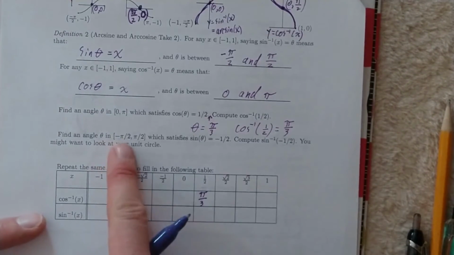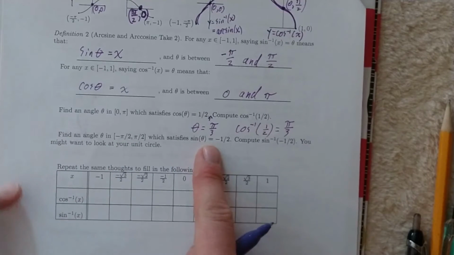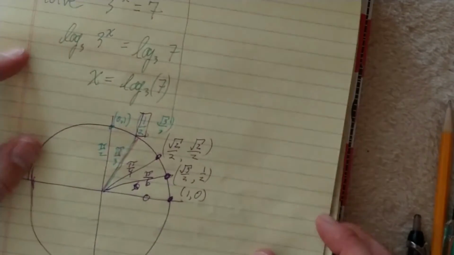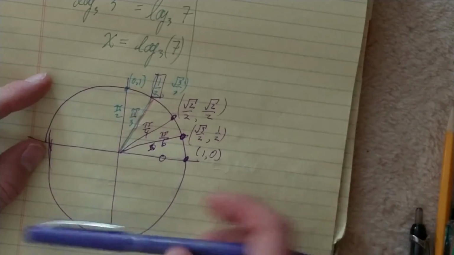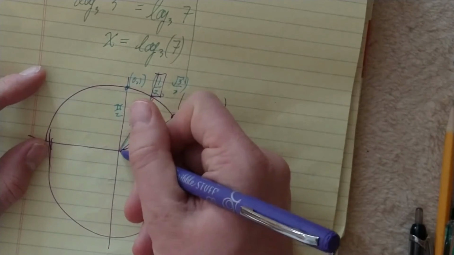Again, find for me an angle between negative pi over 2 and pi over 2 which satisfies sine of theta is equal to negative 1/2. So let's keep on looking at this unit circle. I'm looking for a negative y value, so it looks like I need something to the south of the x-axis.